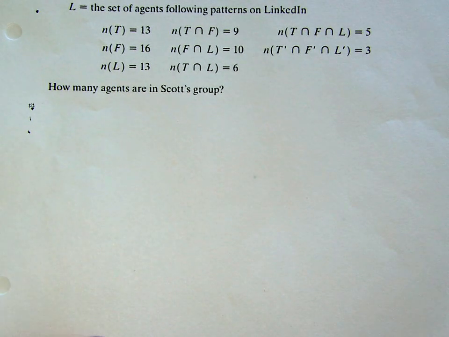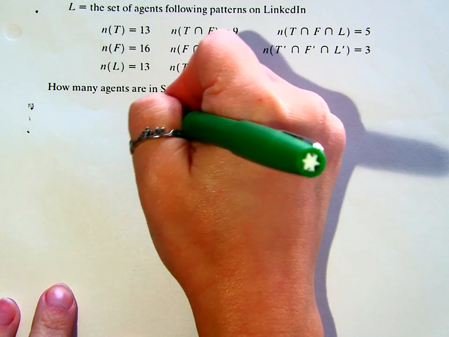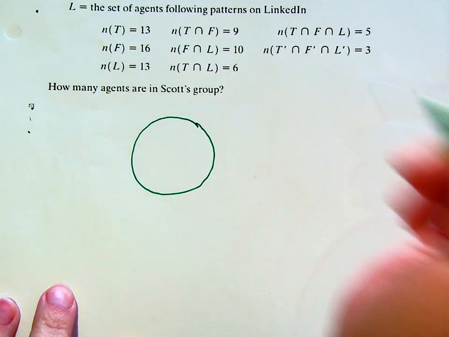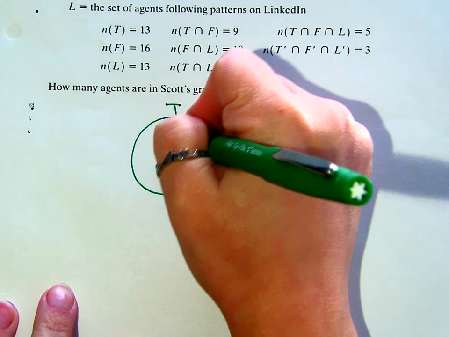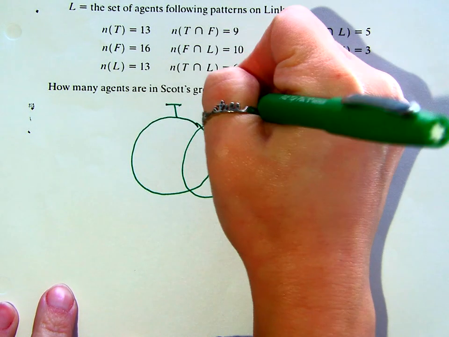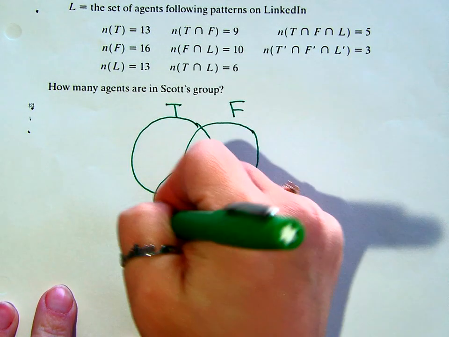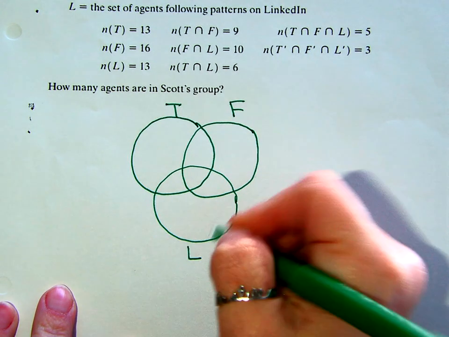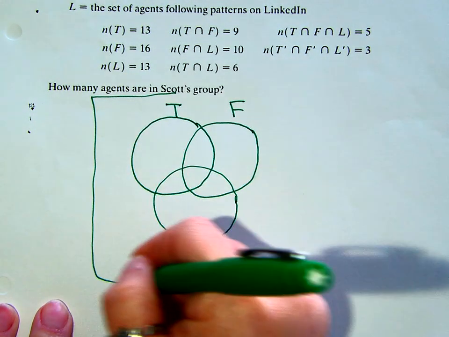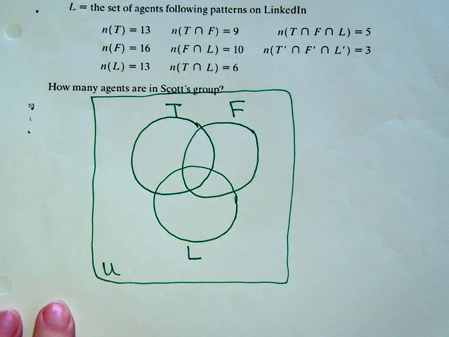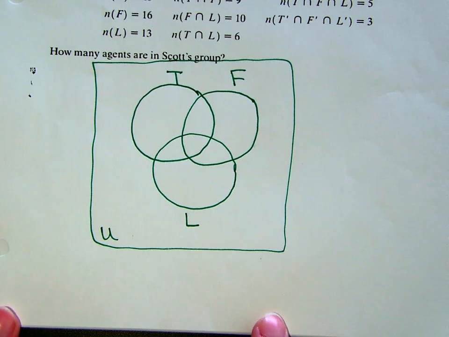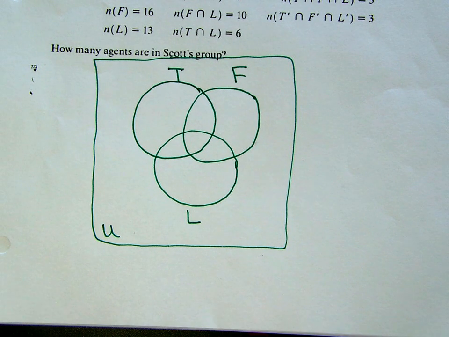So we're going to have a circle for our Twitter investigators, a circle for our Facebook investigators, and a circle for our LinkedIn investigators. And all of those live within our universe of investigators for Scott. Because maybe he has some agents that aren't on Twitter, Facebook, and LinkedIn, but are still investigating for him in other ways. So we're going to include that.